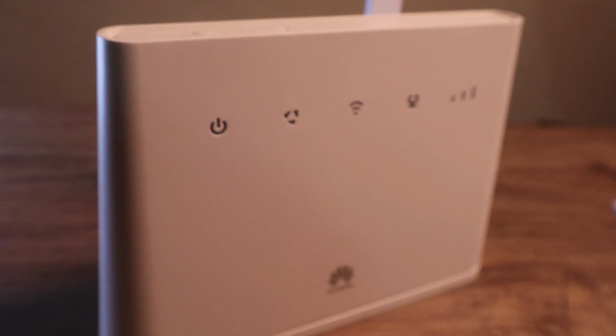I want to share with you how you can improve your mobile internet speed or mobile data speed. Because some of us rely on mobile data, which is the 4G or LTE network. The reason behind this is that our ISP is limited in connecting us to that fast fiber connection like other people have. We are going to use this Huawei 4G router that I have here.